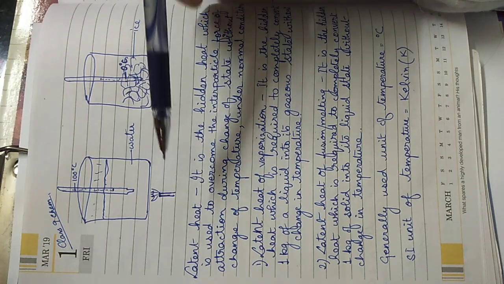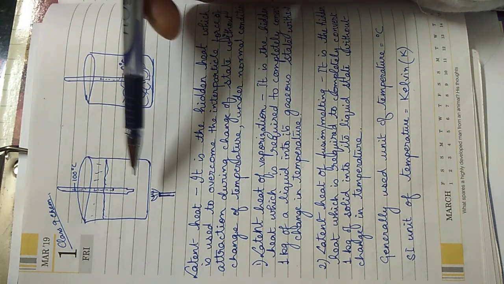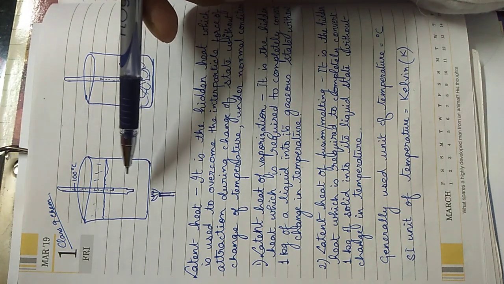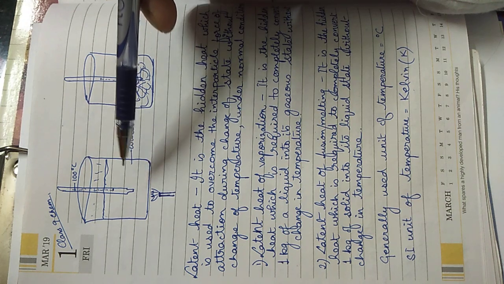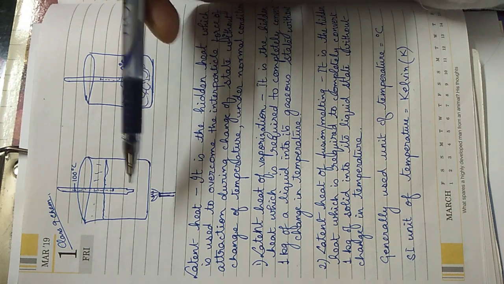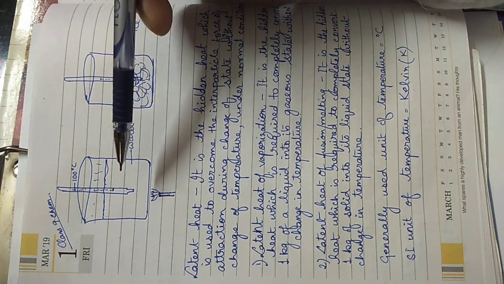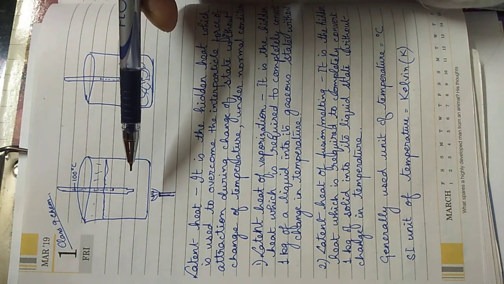Now that heat which is not shown in the change in temperature is used to overcome the interparticle force of attraction, because water is a liquid. In the liquid state, the interparticle force of attraction is more compared to the gaseous state. So an extra amount of heat is absorbed to overcome that interparticle force of attraction, so that the water can change from the liquid state to the gaseous state. That is the concept of latent heat.